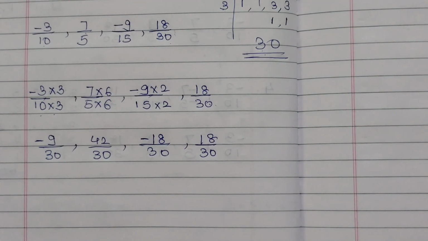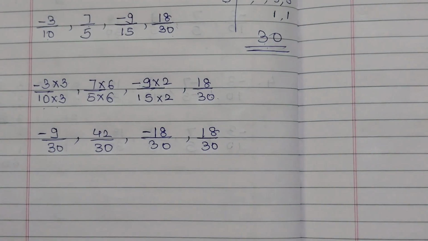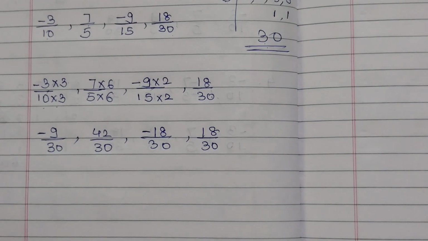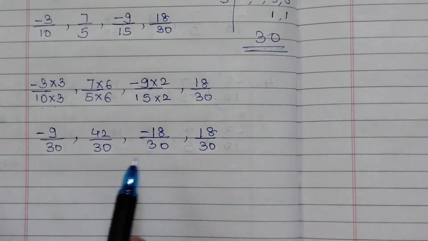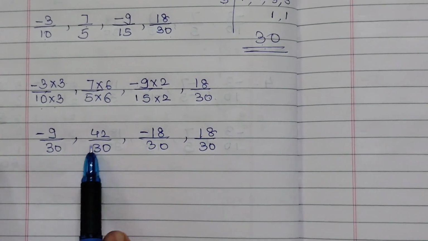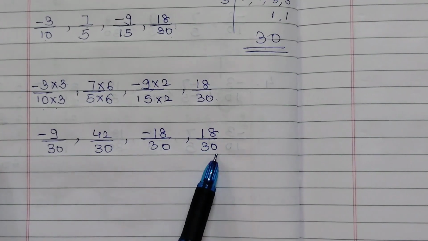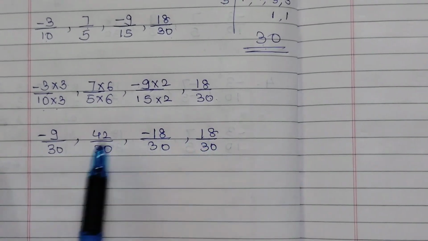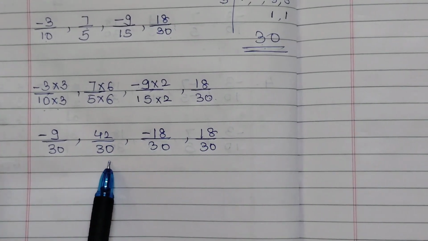Now we have to arrange them from bigger to smaller. For bigger, first of all we will take the positive numbers. Negative numbers are already small, so first we consider the positive numbers, which are 42 upon 30 and 18 upon 30. In this, which one is bigger? 42. So the biggest number is 42 upon 30.